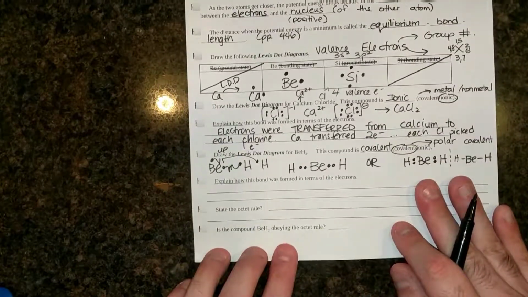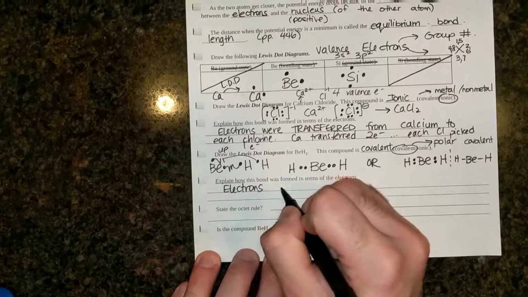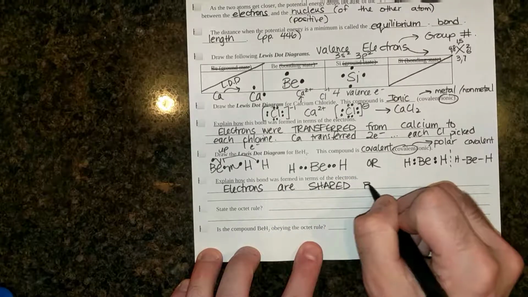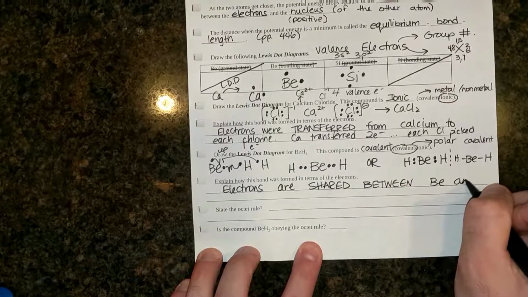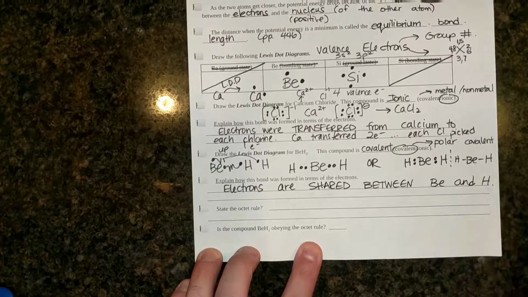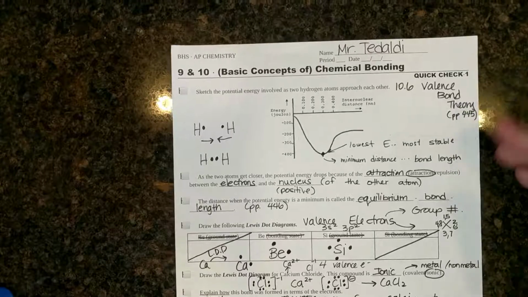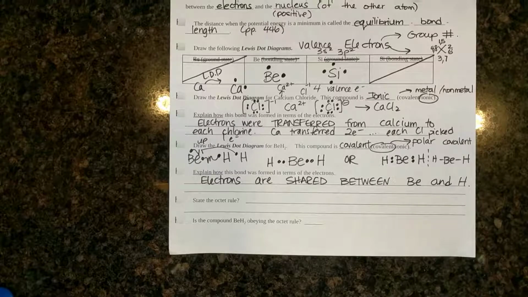Now, how is this bond forming? Electrons are shared between Be and H. Okay? So 1 electron and another electron end up in an overlap of orbitals, kind of going to the Valence Bond Theory. You'll see that orbitals can overlap. Orbitals are where the electrons are found. Orbitals can overlap and a bond is formed.